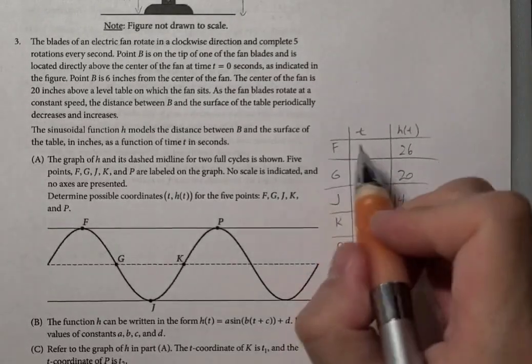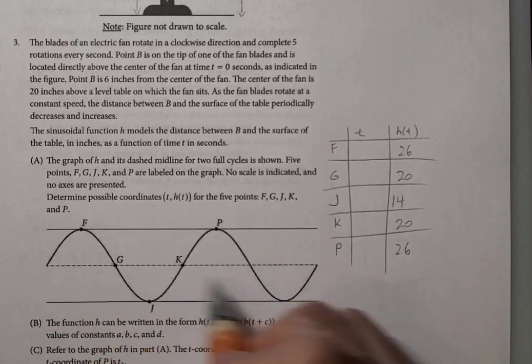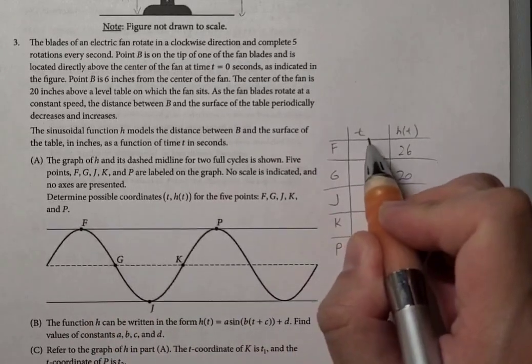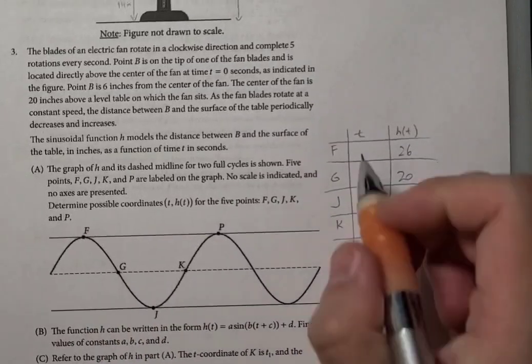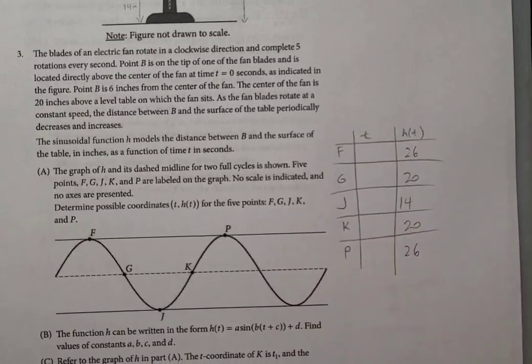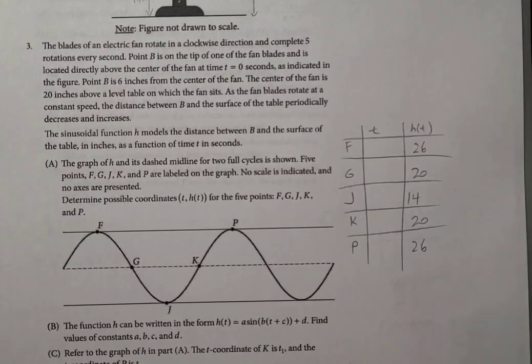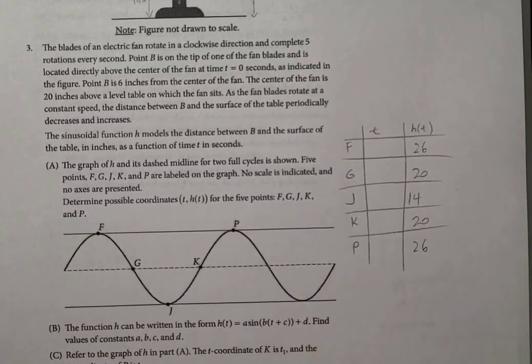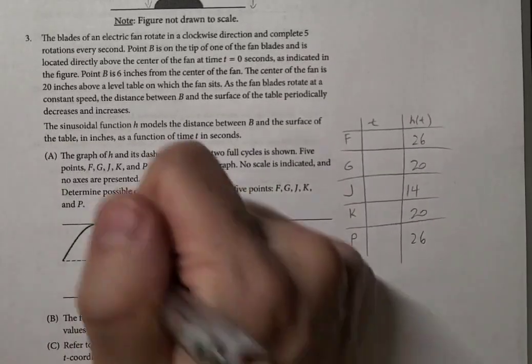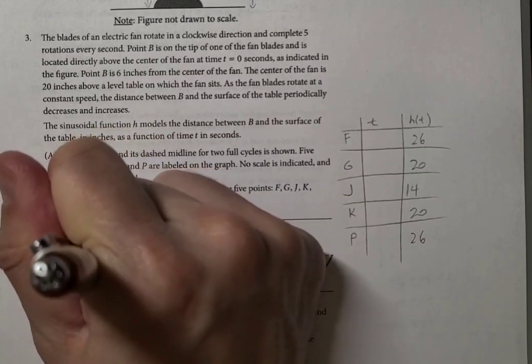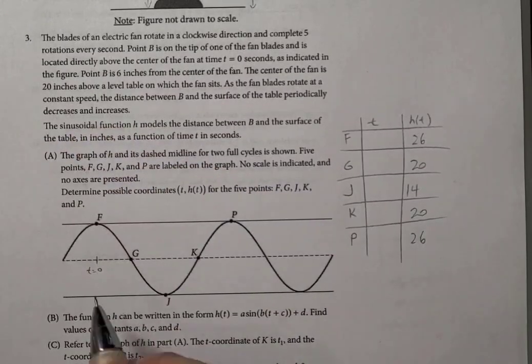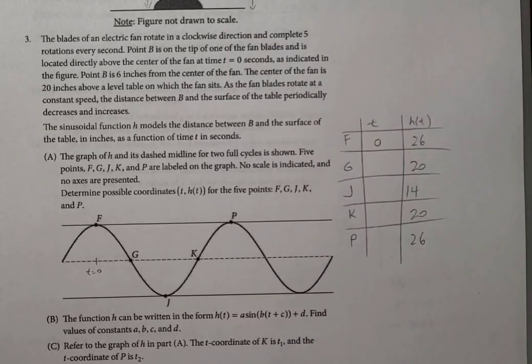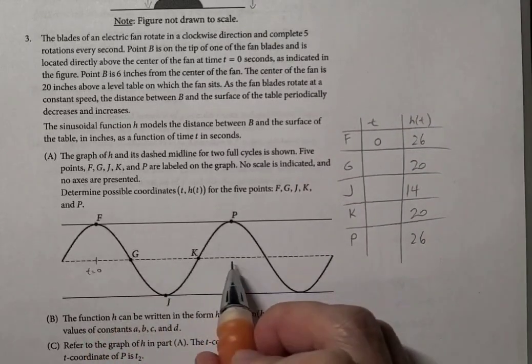Okay? Now what about the horizontal coordinates, or the t, or the x, whatever you want to call it? So this is where it's arbitrary. As long as you get the period right, then any answer is correct. So if we make it easy for ourselves and mark t equals 0 at this point, okay, we know that at this point it completes 1 full cycle.